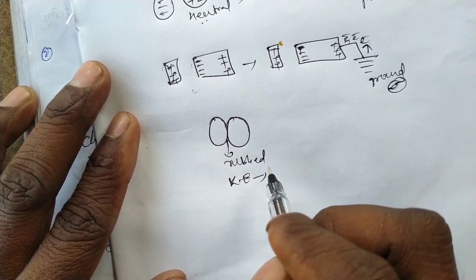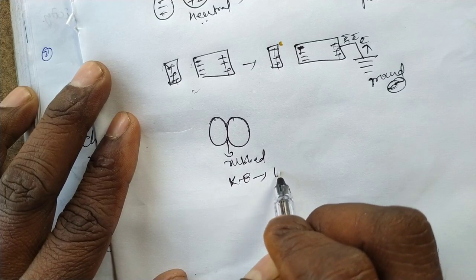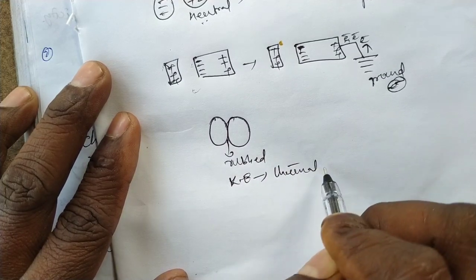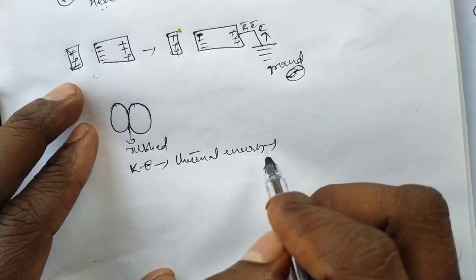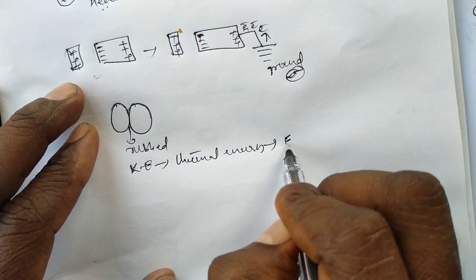This kinetic energy is converted into thermal energy, and this thermal energy is transmitted into electrical energy.